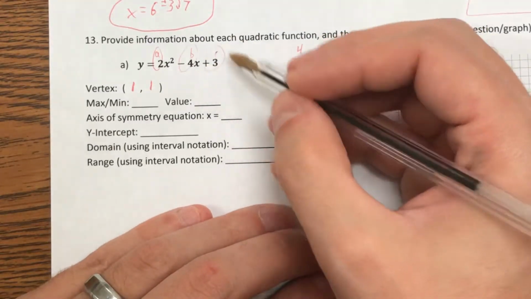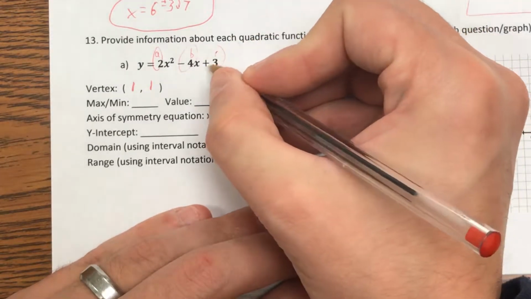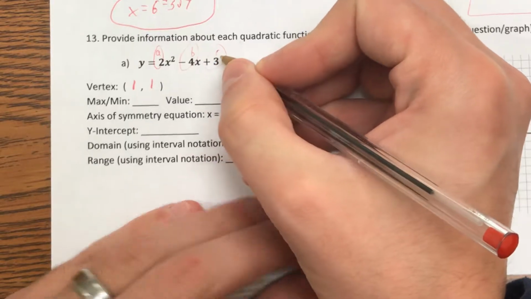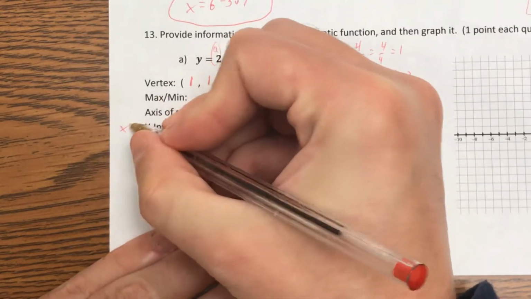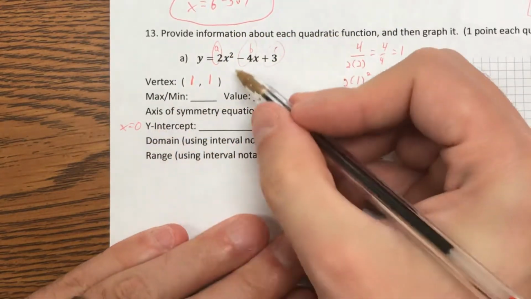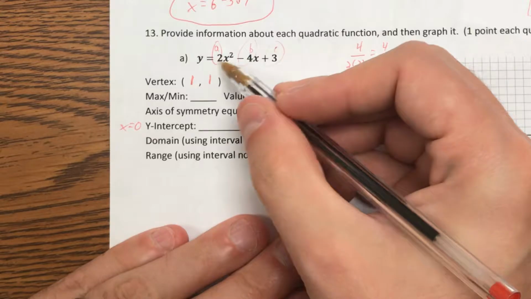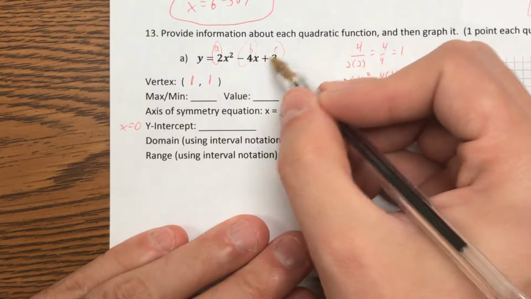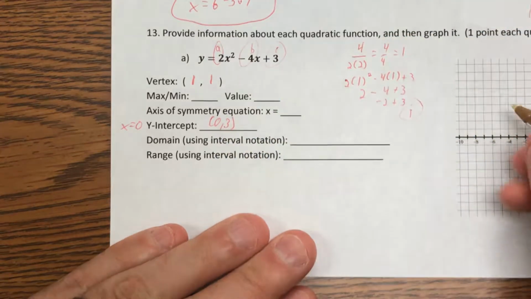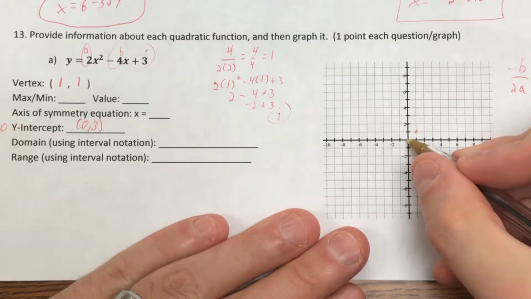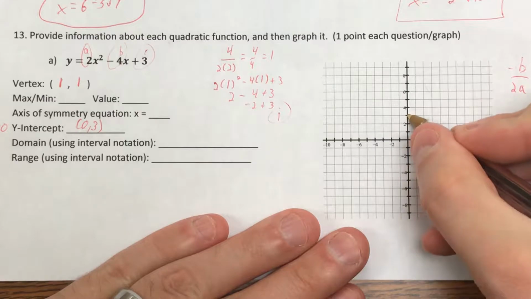Now, just because it comes up in other problems, I'm just going to go ahead and say, well, this number right here is the y-intercept. We talked about in class that for a y-intercept, you make x equal to 0. But if x is 0, this is just 0, this is just 0, and the only thing you have left is 3. So y-intercept would be 0, 3. And you could plot that point, 0, 3, right there.